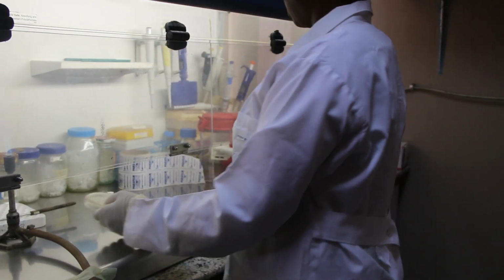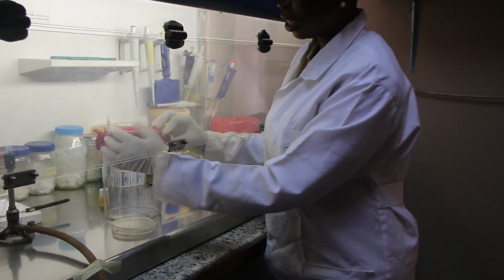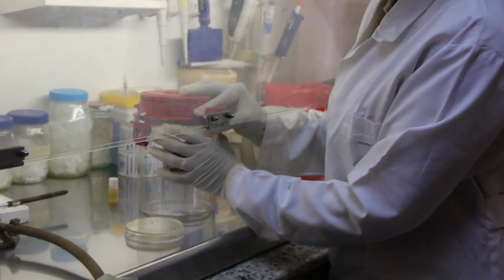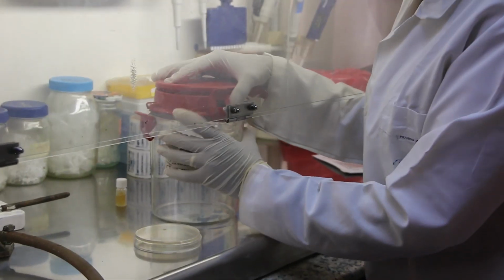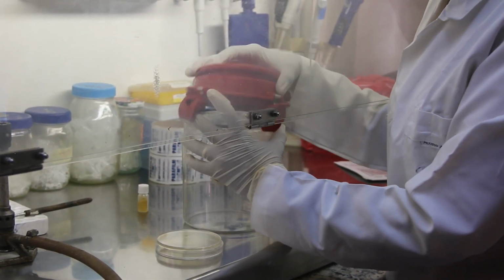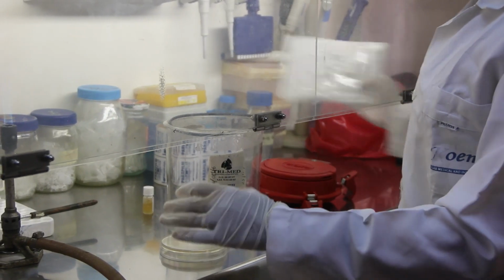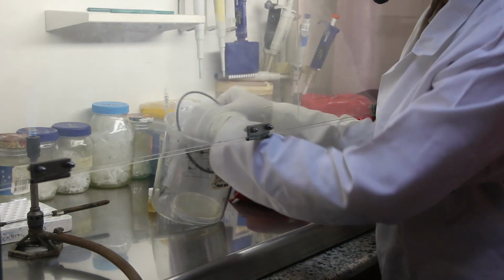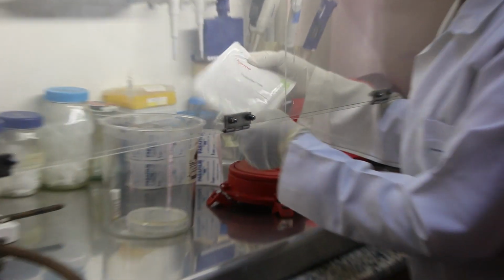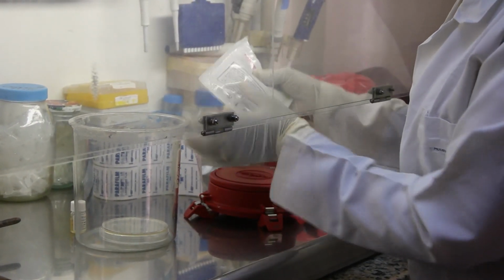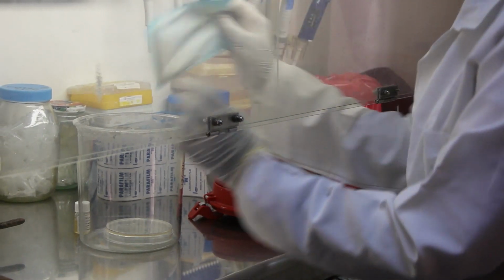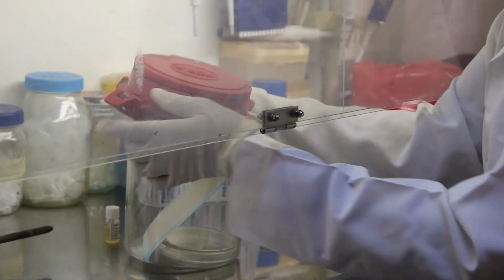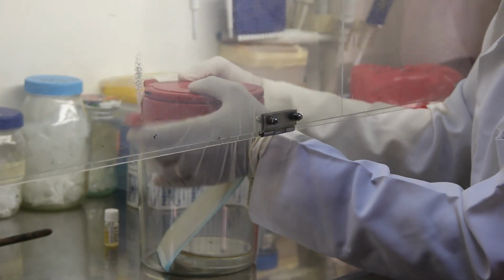This plate is placed inside the gas jar. This gas jar is a 3.5 liter volume, and so a Campi gel gas pack of 3.5 volume is introduced into the gas jar, and it is done rapidly to avoid the escape of the gas from the gas pack.